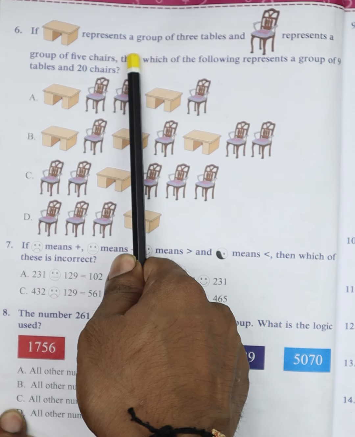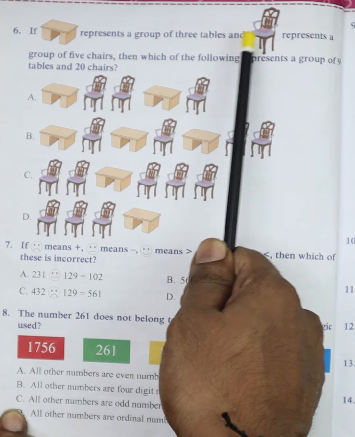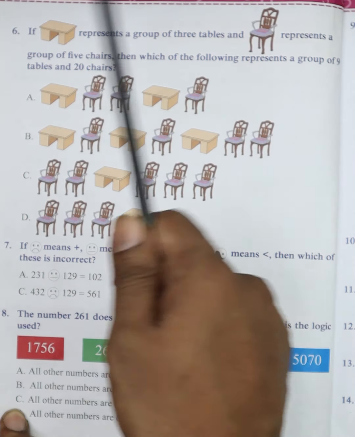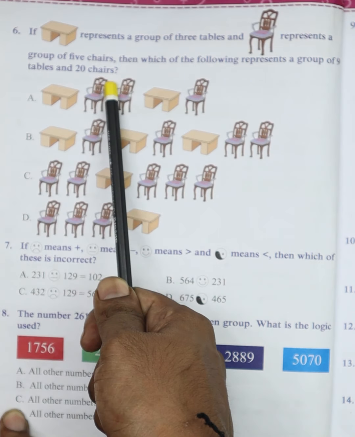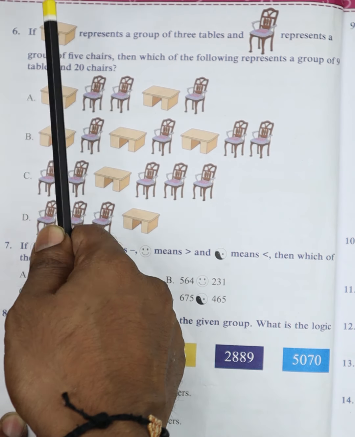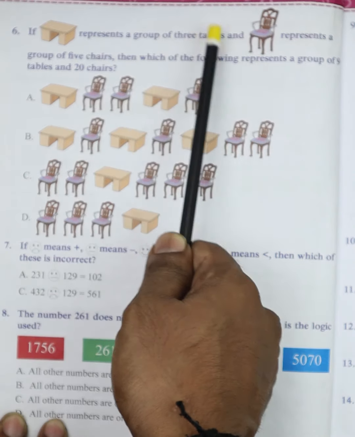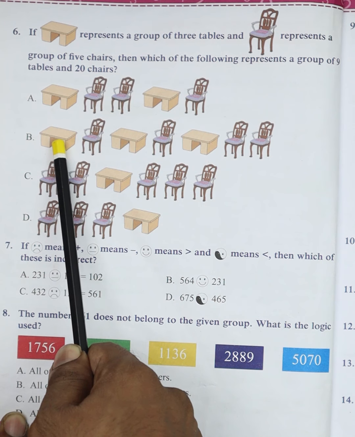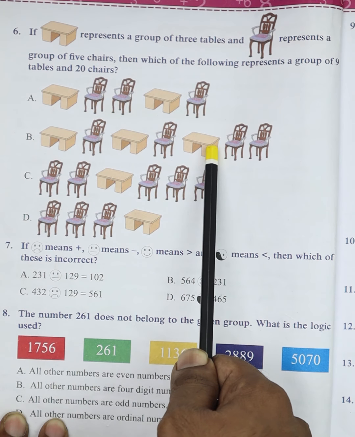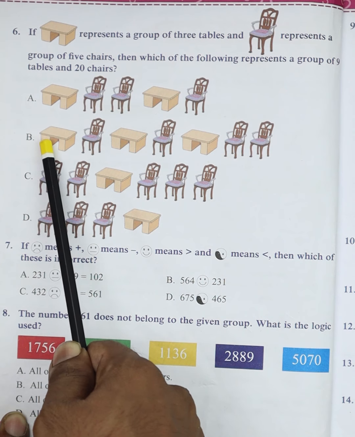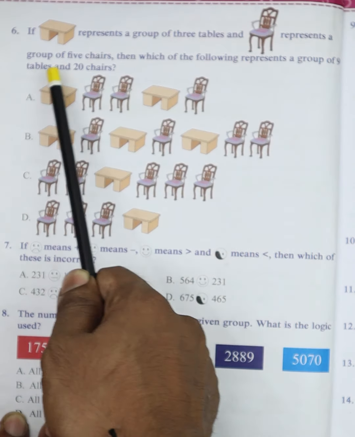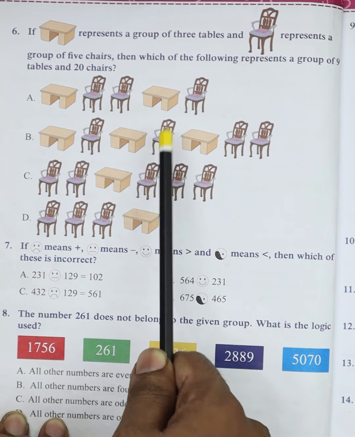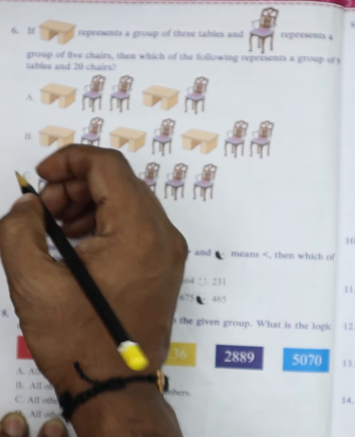If a table represents a group of 3 tables and a chair represents a group of 5 chairs, then which of the following represents a group of 9 tables and 20 chairs? If you look at the question again, a table represents a group of 3 tables. So a group of 9 tables would be this one. So we have 3 tables, 3 tables and 3 tables, and if we sum it up we get 9 tables. And similarly, a chair represents a group of 5 chairs. So we have 1, 2, 3, 4. 4 into 5 chairs is 20 chairs. So the answer is B.